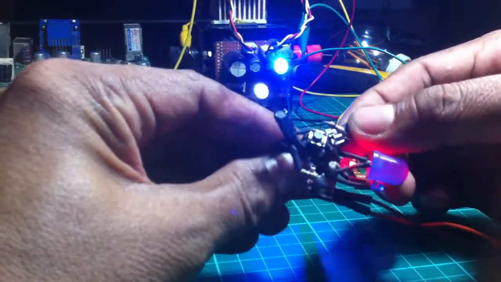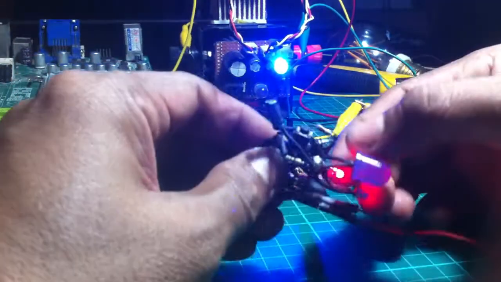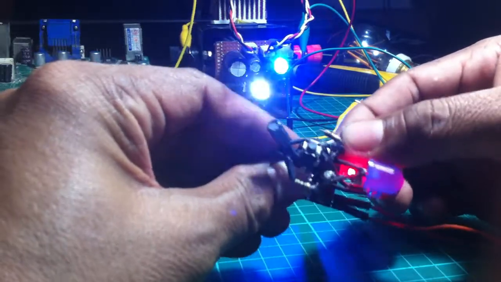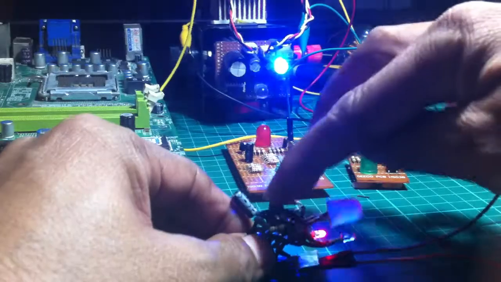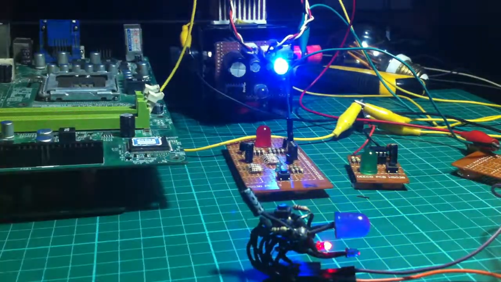Slide again. Okay, it is seated. That's our Arthropod module.